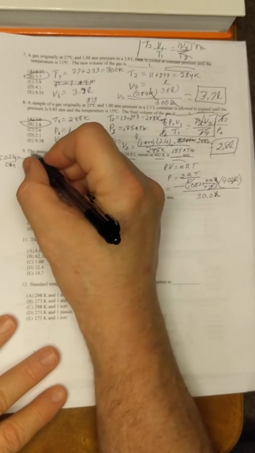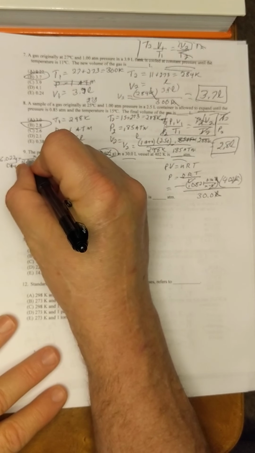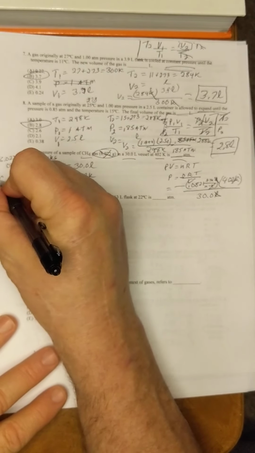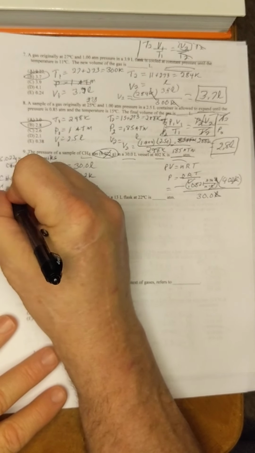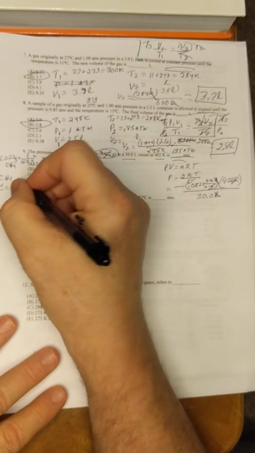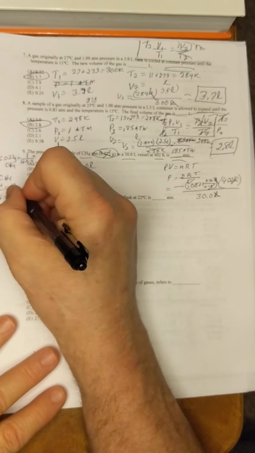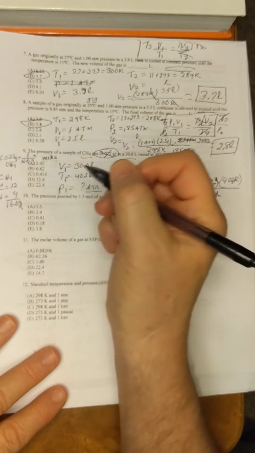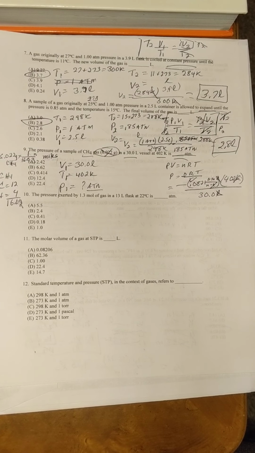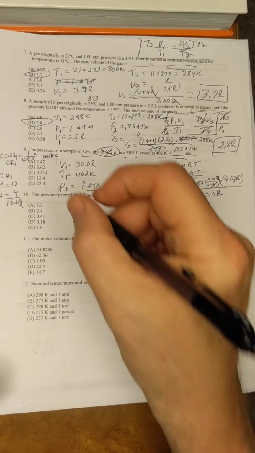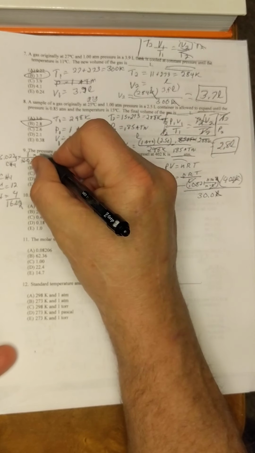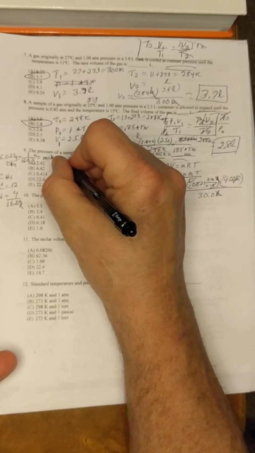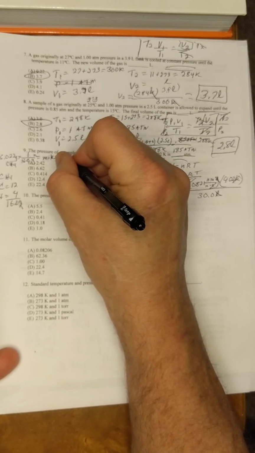Grams to moles, I need the molar mass of methane, which is CH4, carbon is 1 times 12 is 12. Hydrogen is 4 times 1 is 4. So methane is 16.0 grams per mole. So I'm going to take 6.022 divided by 16, and the number of moles equals 0.376.